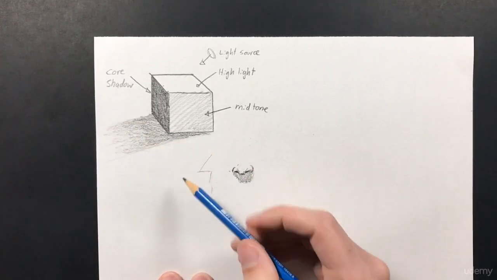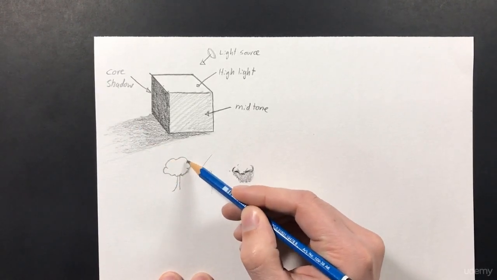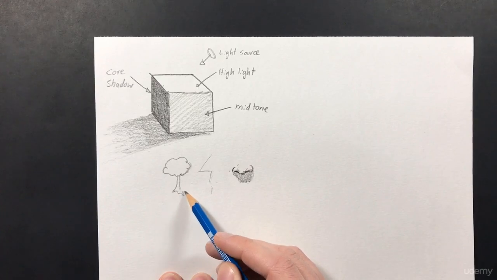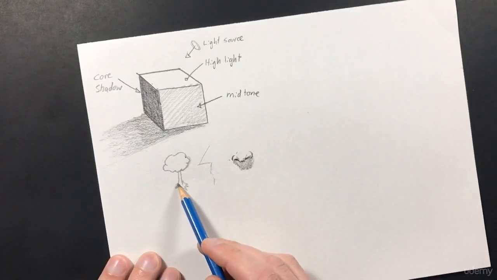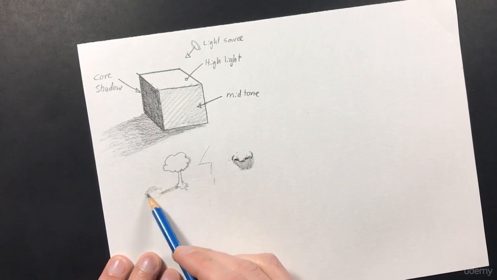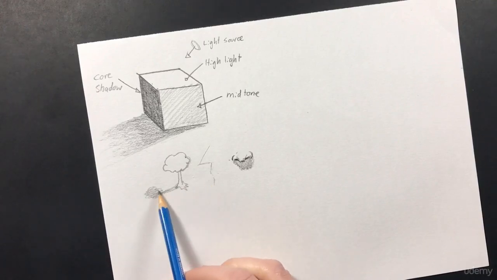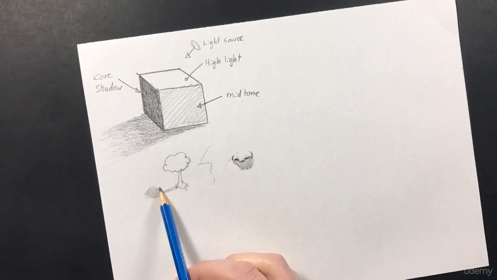Another example of a cast shadow is if you have a tree, right? And then on the ground, you have the roots. You very often see a shadow coming off the tree that's in the same shape as the tree. It's being cast from the sun. Well, this is also a cast shadow.